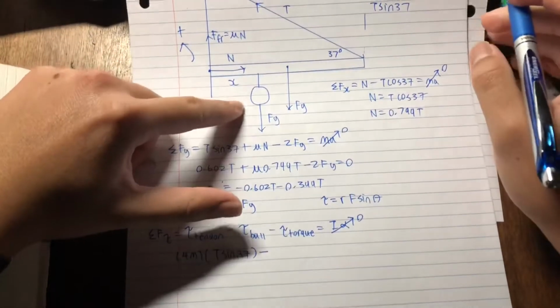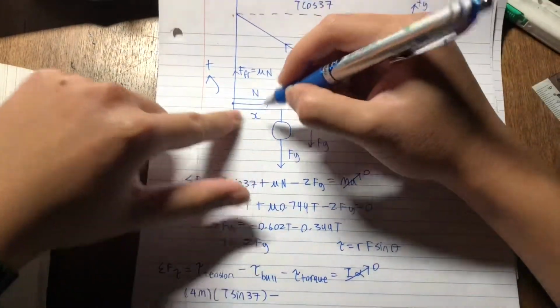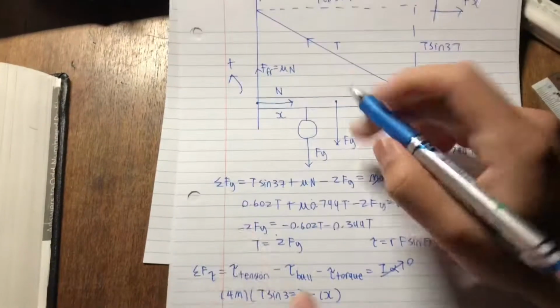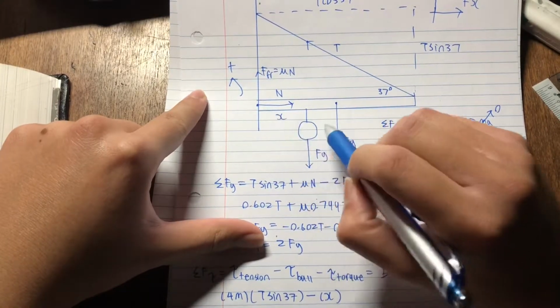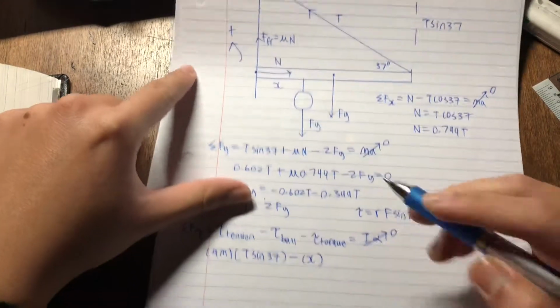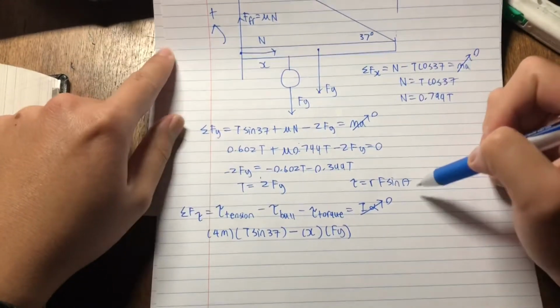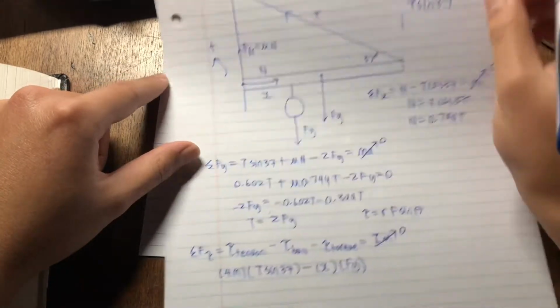You're going to subtract the torque due to the ball, and its r value is going to be just x, which is what you're solving for. That x is its distance from the axis of rotation, multiplied by its force, which is just Fg. You don't have to worry about sine theta in any of these because they're all being applied at 90-degree angles.